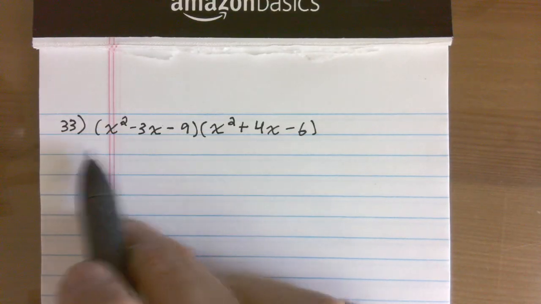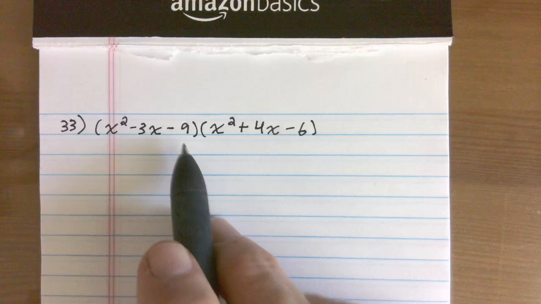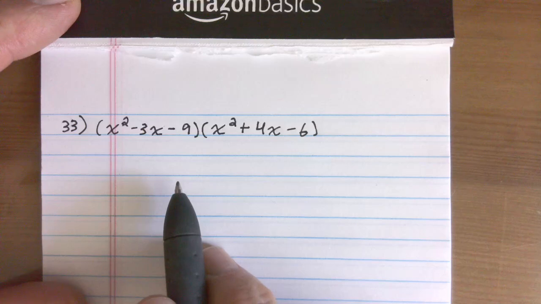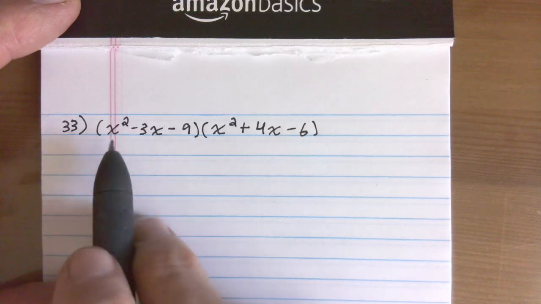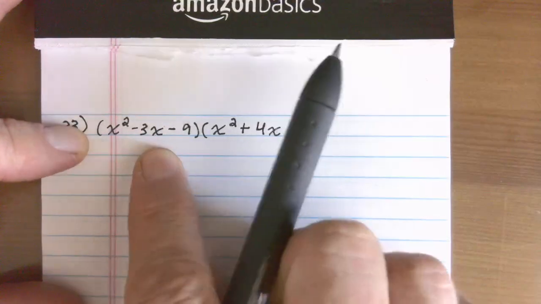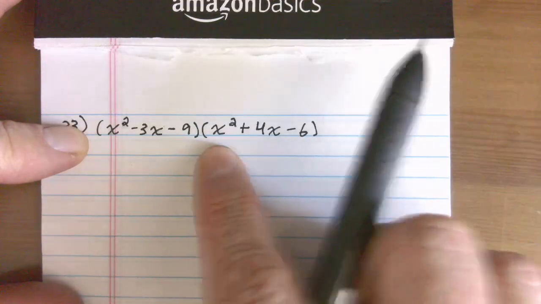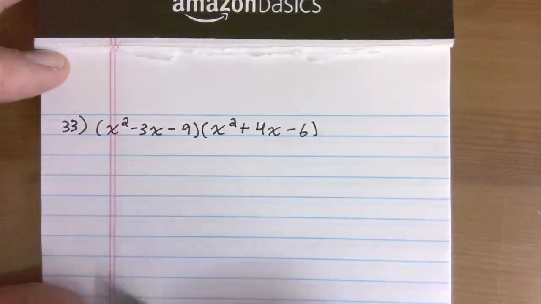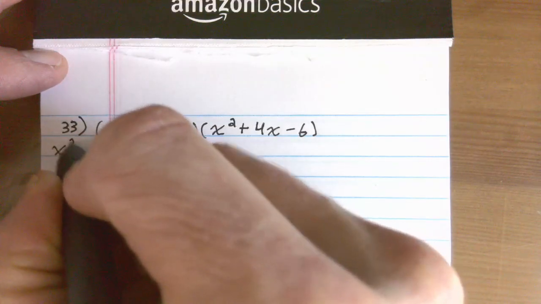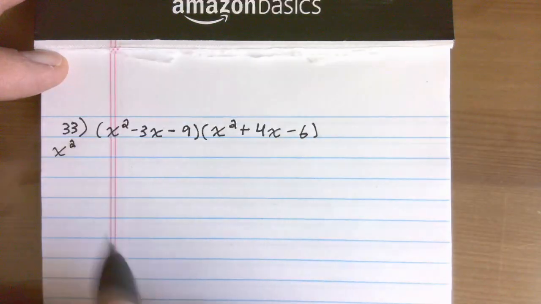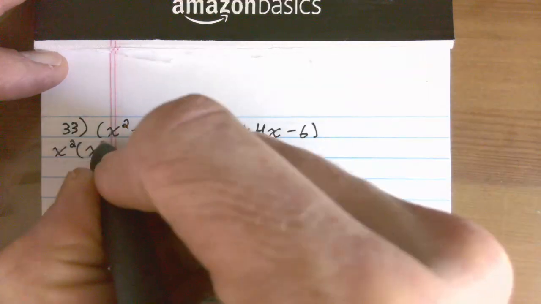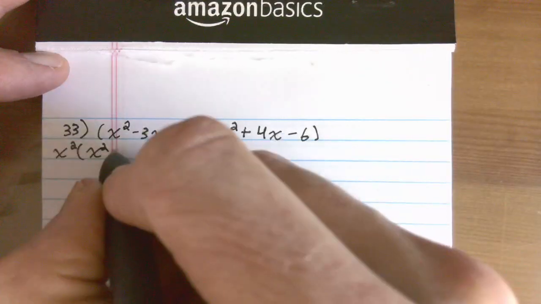Alright, 33. We've got x squared minus 3x minus 9 times x squared plus 4x minus 6. So what we're going to do is take each term in this polynomial right here and multiply it by that polynomial. So let me rewrite the problem. Putting my x squared out first, doing that term, times this whole thing. So x squared plus 4x minus 6.